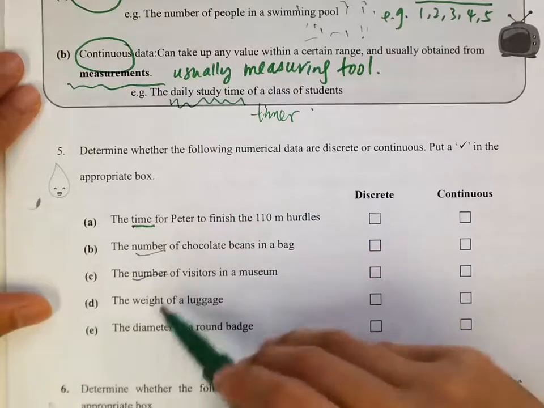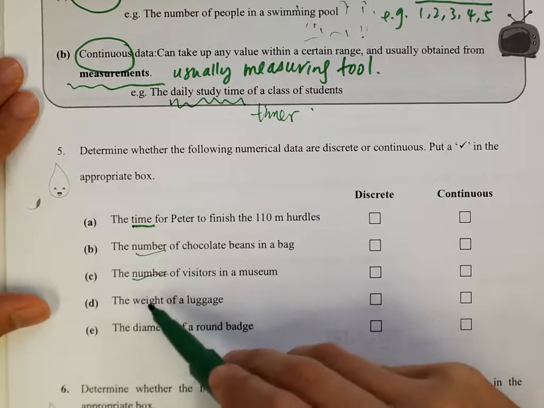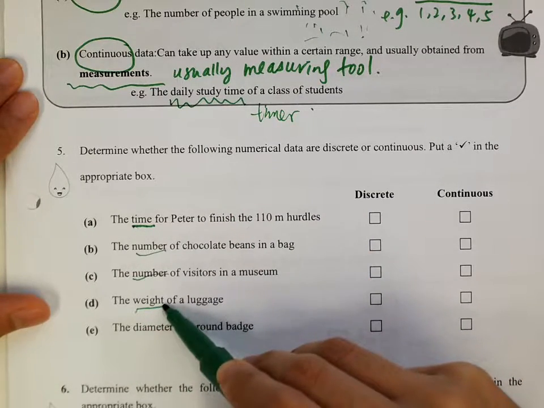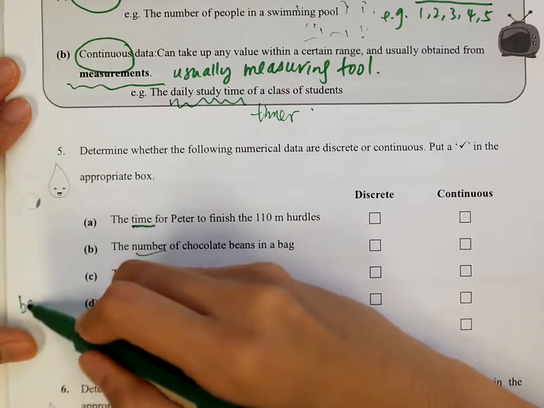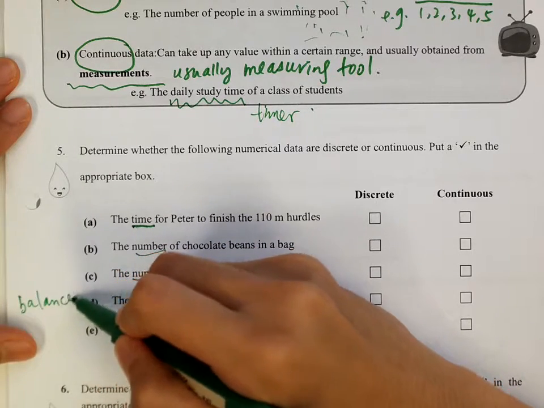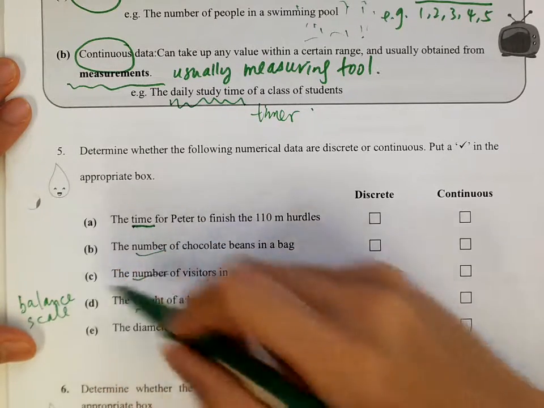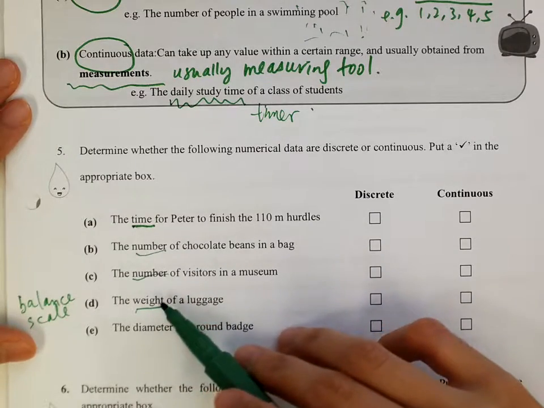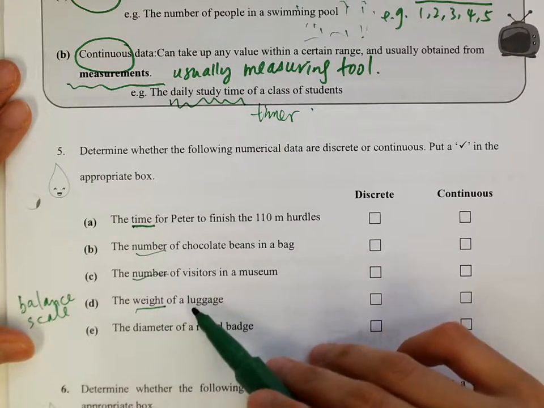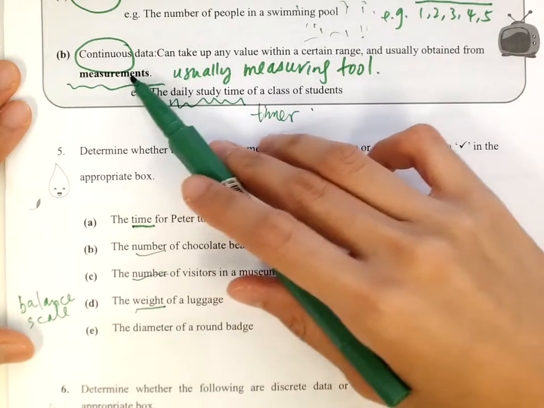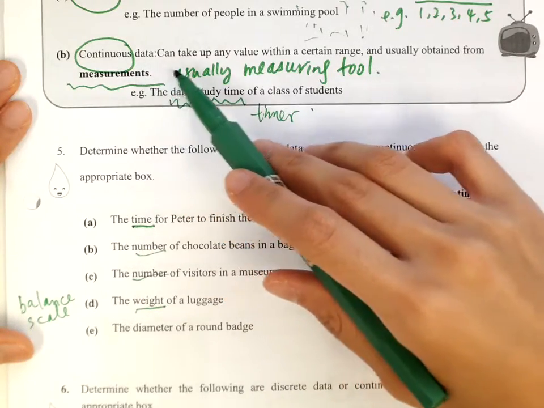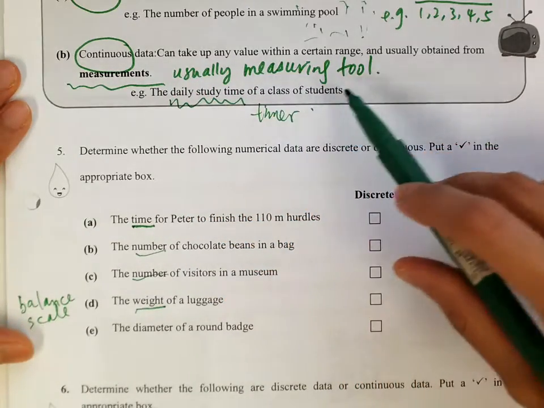And for example, here if you want to know the weight of a luggage, you need a balance or scale in order to measure what is the weight of your luggage. So measurements usually with some measuring tool.